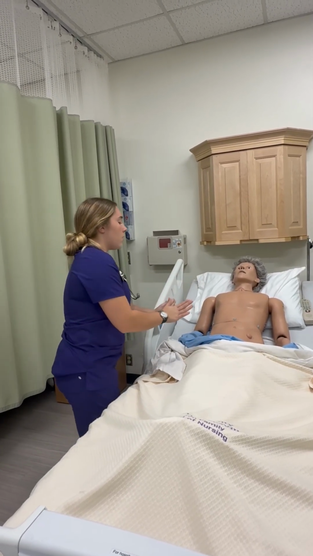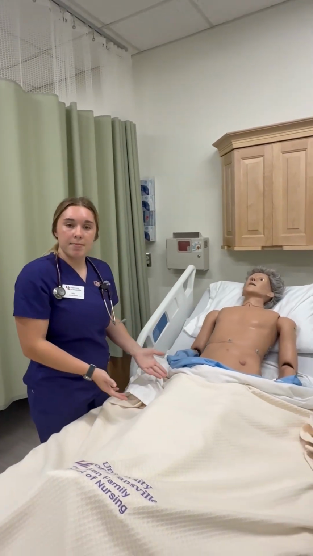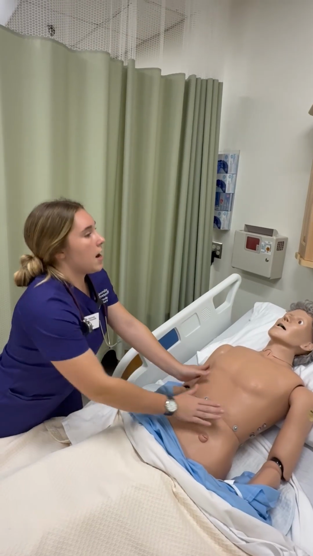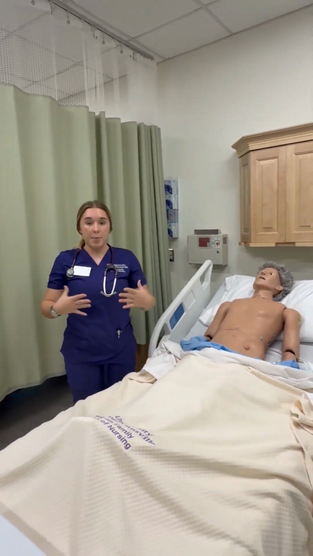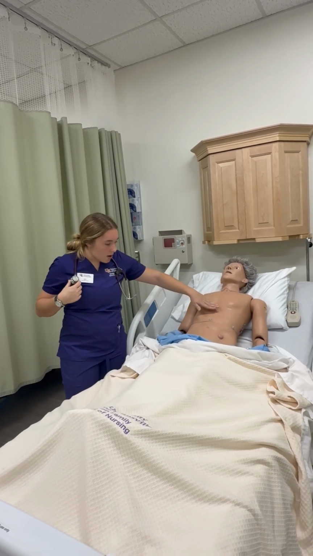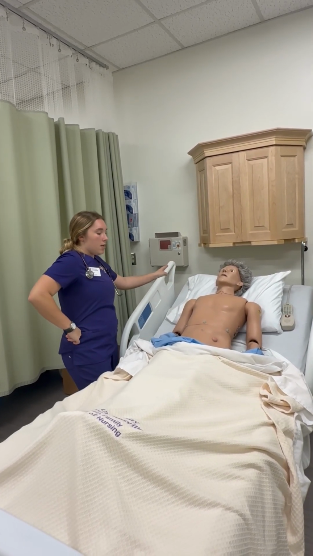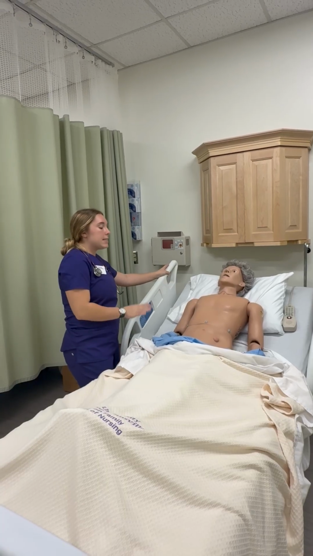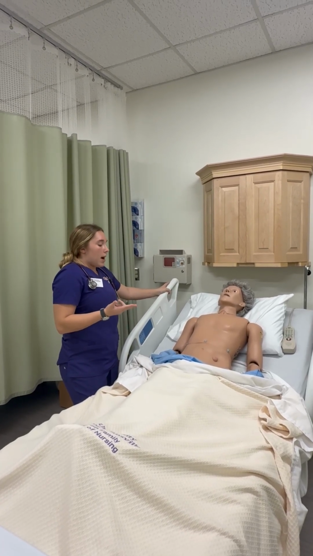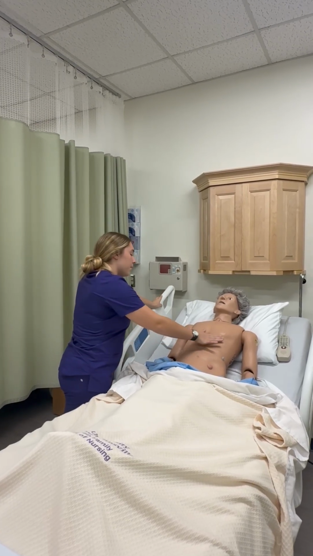So I'm now going to put my hands here and have them inhale. Can you inhale for me? And I would note that their lungs are expanding equally, which is expected. So I'm now going to look in the area of the apical pulse, noting that I can see no visual pulsations, which is expected. So I would now palpate this area.